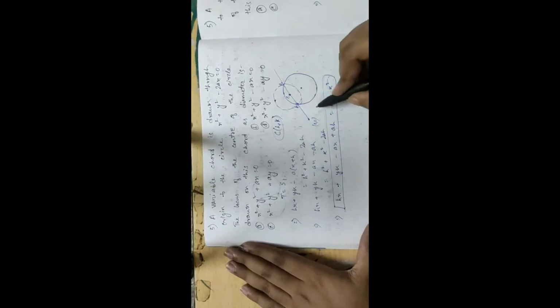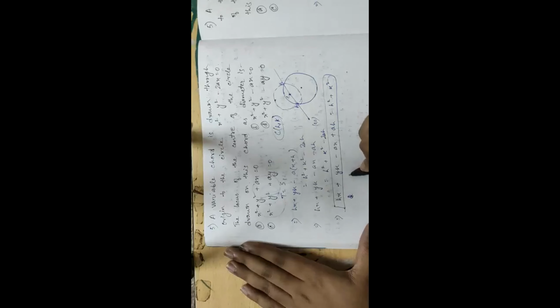Now it's been said that it is passing through the origin. Now if I put x equal to 0 and y equal to 0, these three terms will get cancelled and I will remain with H square plus K square is equal to AH.